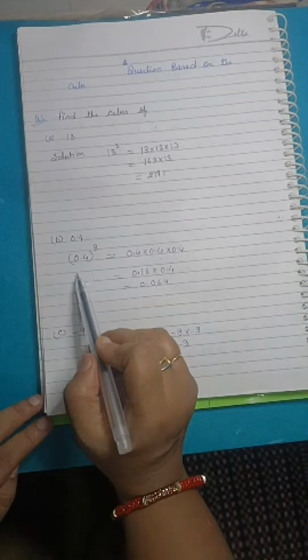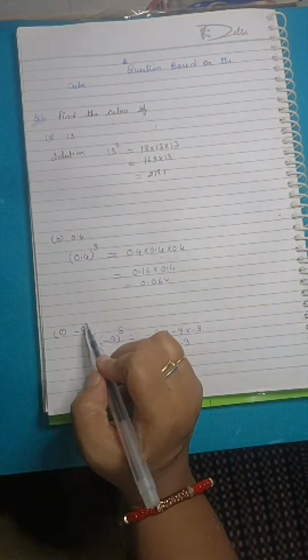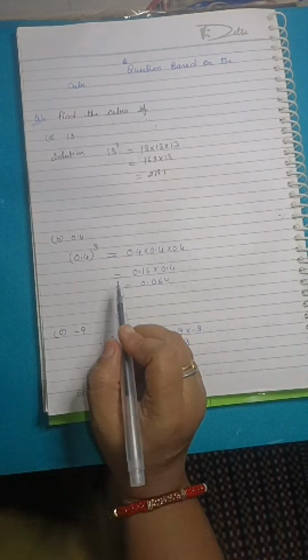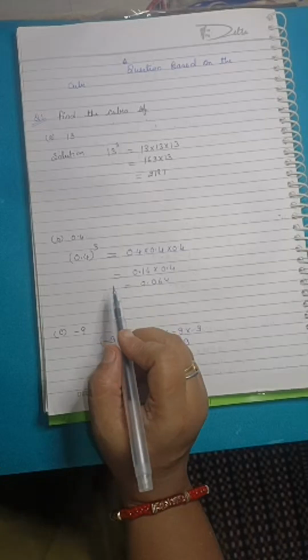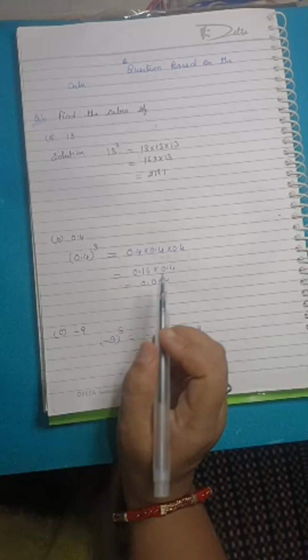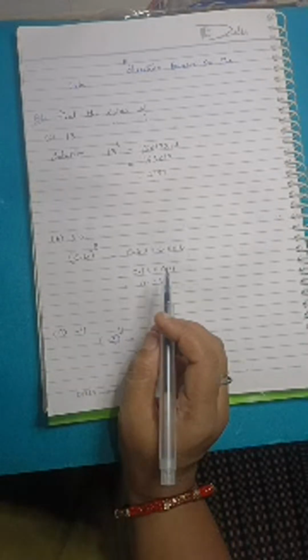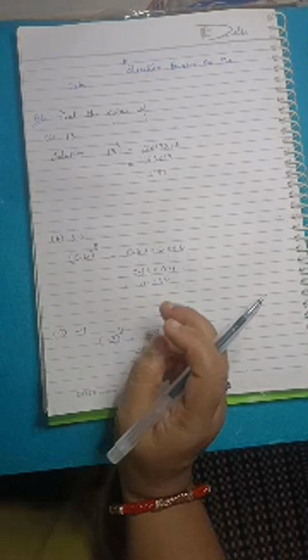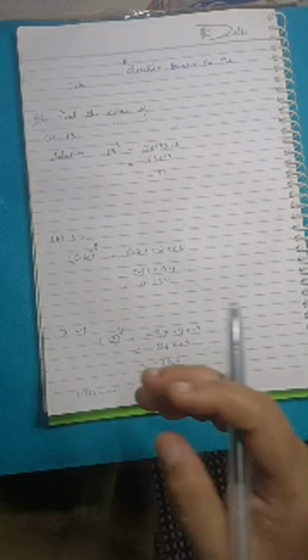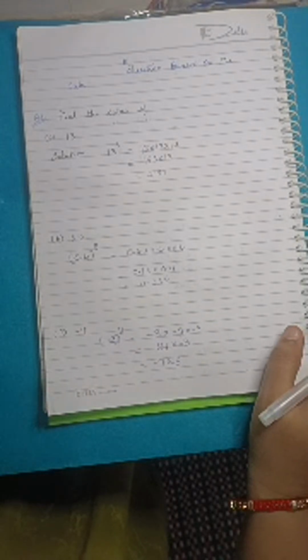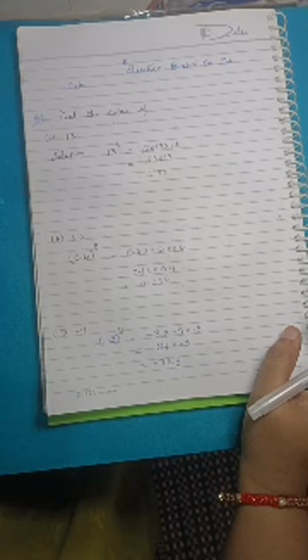Similarly, now if I talk about decimal numbers, if any decimal number has one digit after the decimal, then its cube will have three digits after the decimal. If any number has two digits after the decimal, then there will be 6 digits in its cube after the decimal.